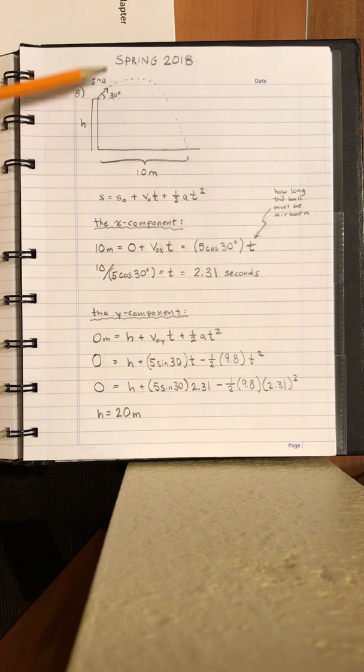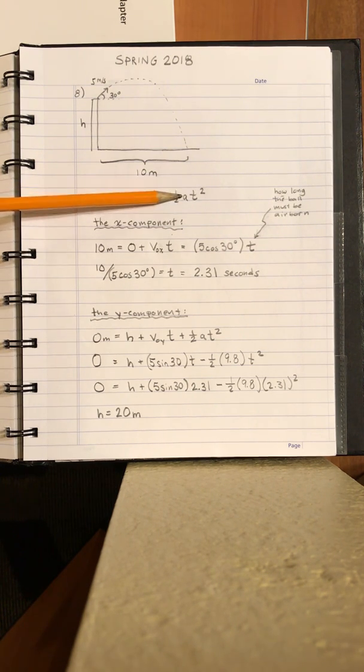In the y direction, there's negative acceleration due to gravity. So it starts out with a positive velocity going upwards, and then it's got a negative acceleration, and eventually it falls and hits the ground. The formula we're going to use is that the position is equal to the initial position plus the initial velocity times time plus 1/2 times the acceleration times time squared.